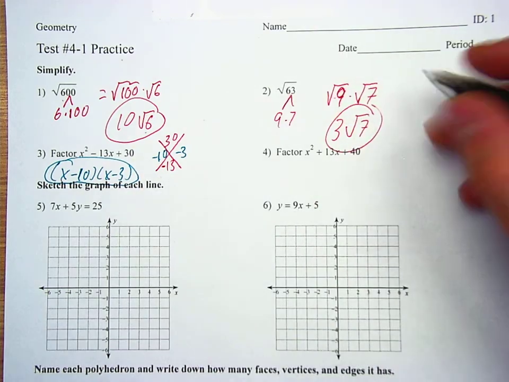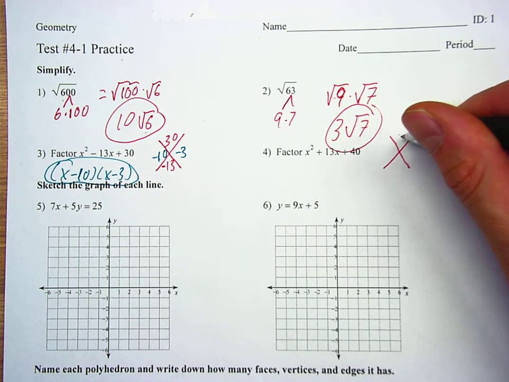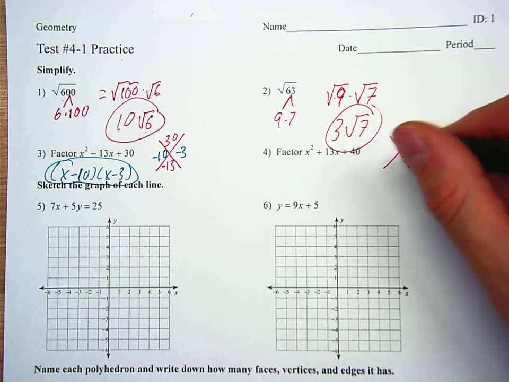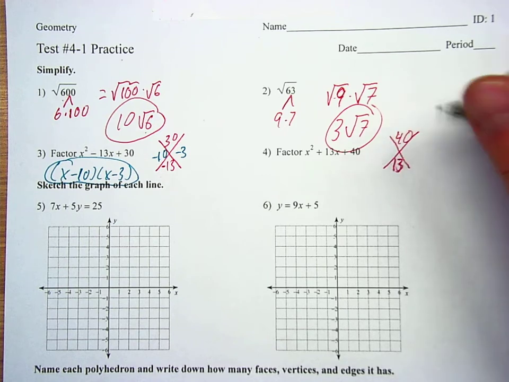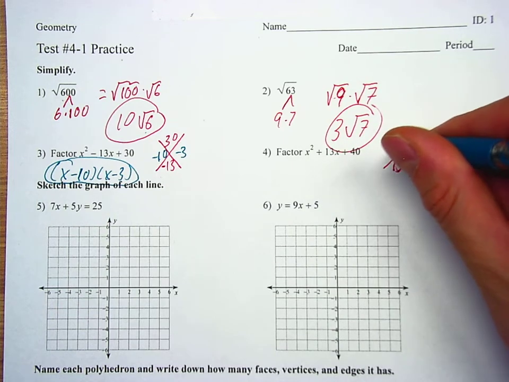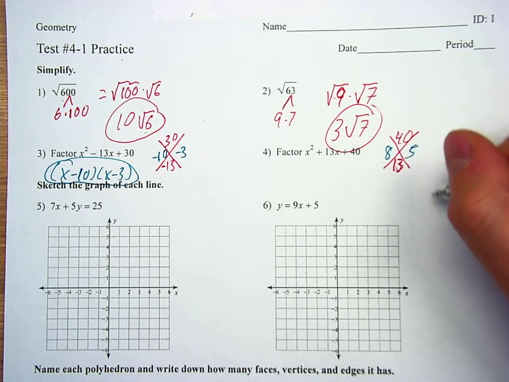The other sample here, the value of a times c is 40, and the value of b is 13. So 40 is either 4 times 10, but 4 and 10 wouldn't make 13, they'd make 14. Or it's 8 and 5. Well, 8 and 5 would be 13 if they were added together. So 8 times 5 is 40, and 8 plus 5 is 13.